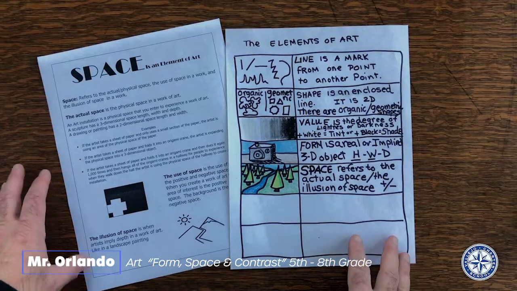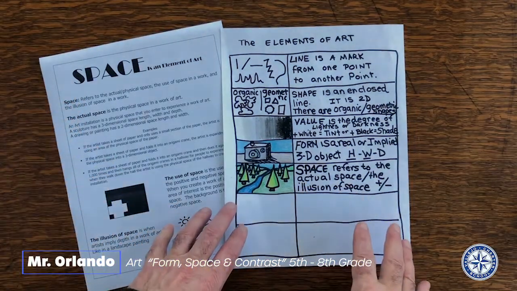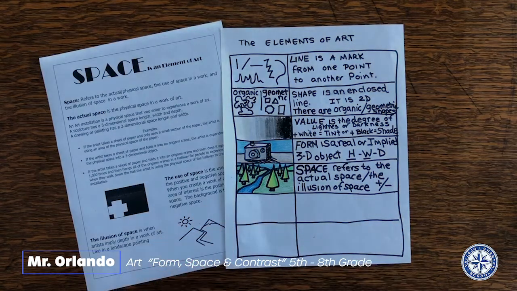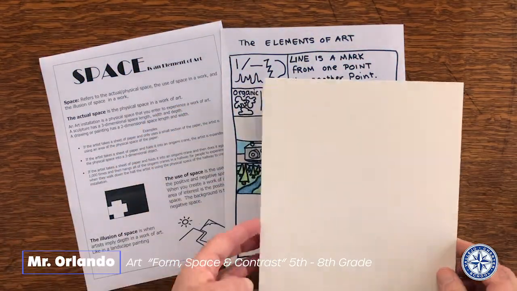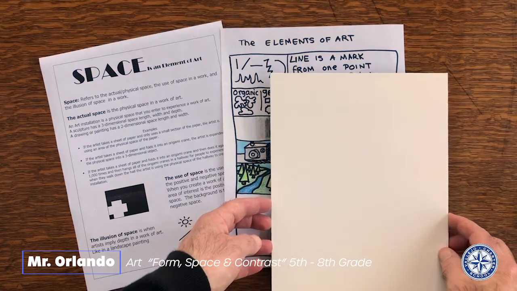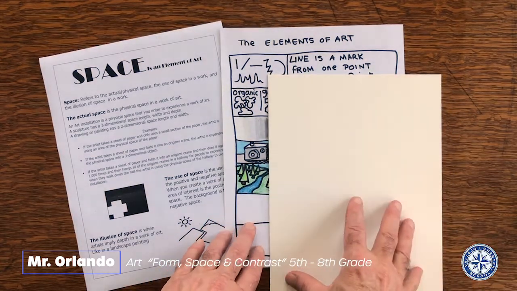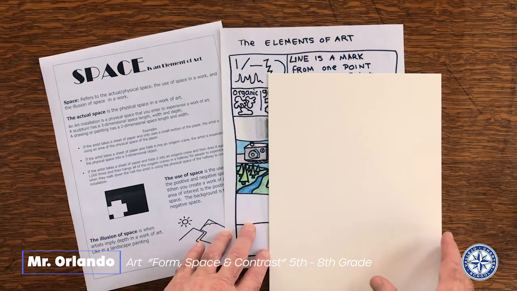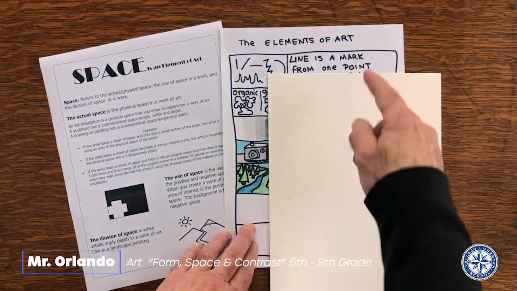Next in the element of art is space. Now with space, we refer to the actual space on the piece, the illusion of space or depth, and positive and negative areas of interest within the piece. So if we were to imagine that this was a canvas, this would have a physical space of a width and a height.